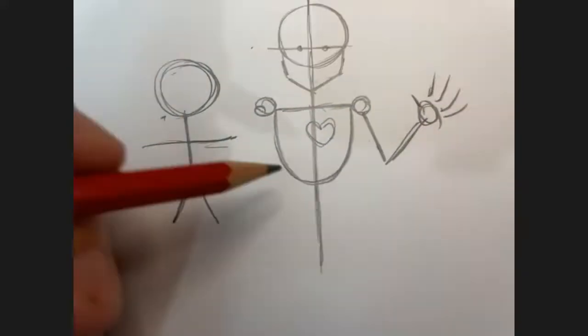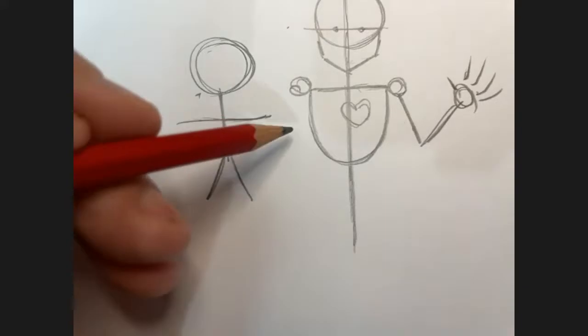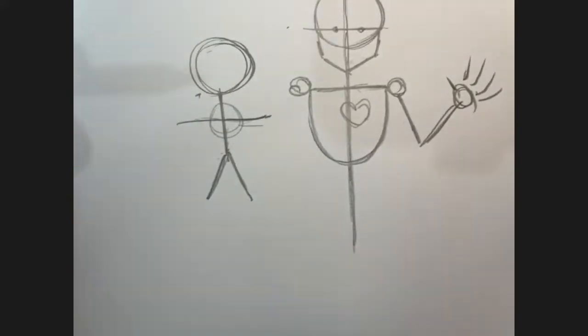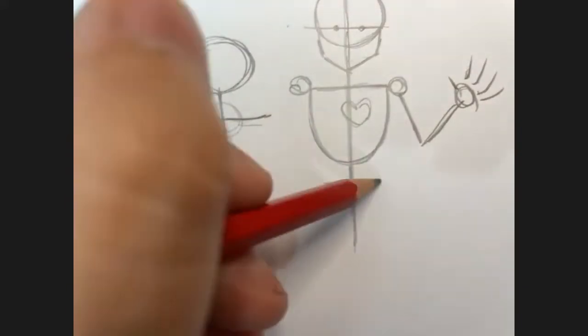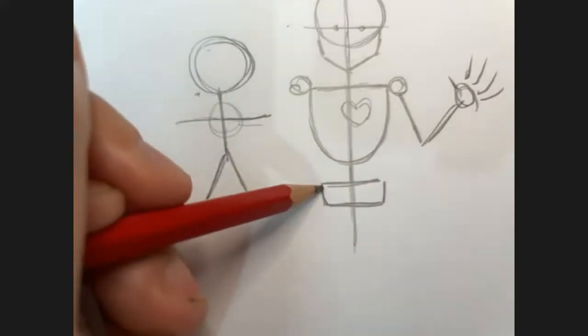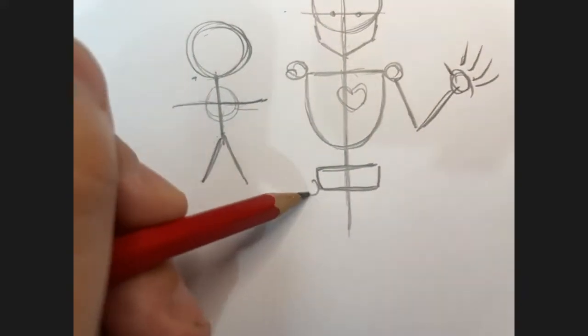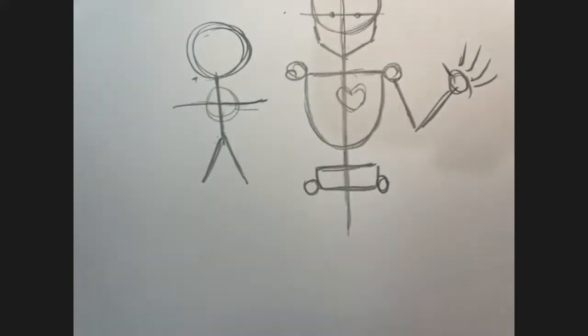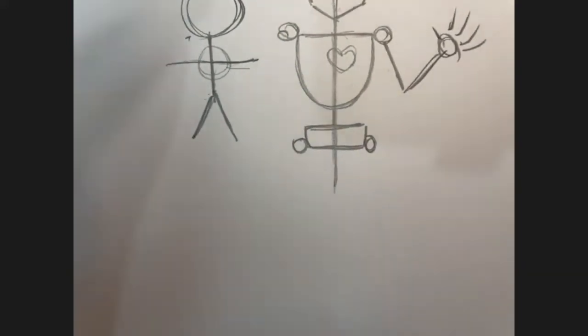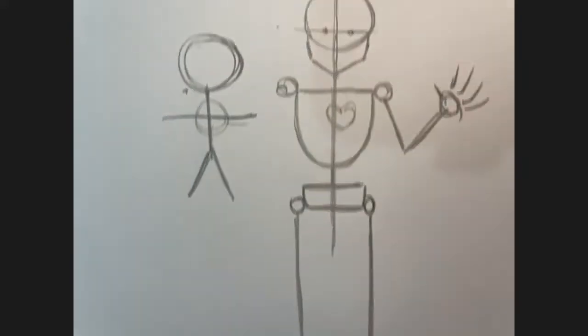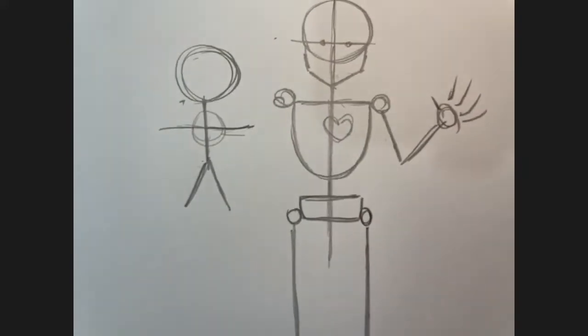Okay, so under the ribs in here, we have our legs. Our legs don't come off from our spine. They come from our pelvis. You can just put a sort of a rectangle in for that. And then our hips are on either side of that. And our legs come down from that. So you can see the difference already.